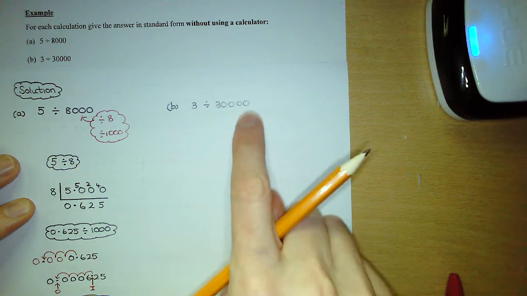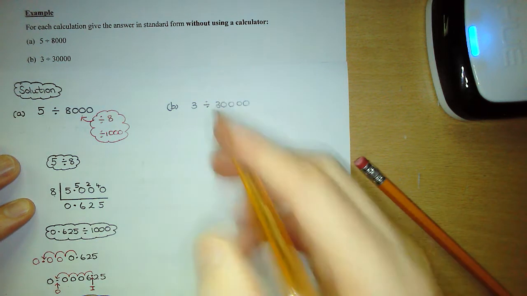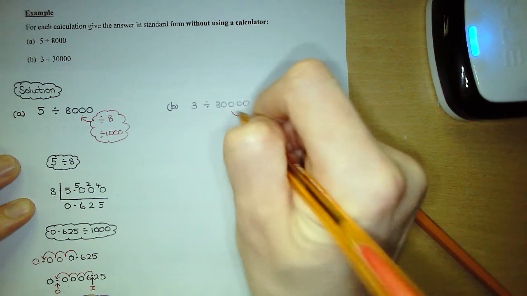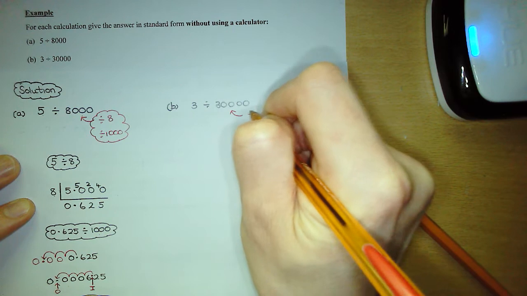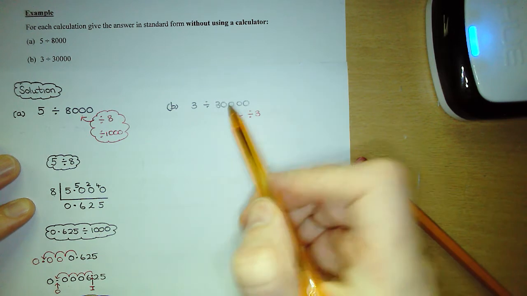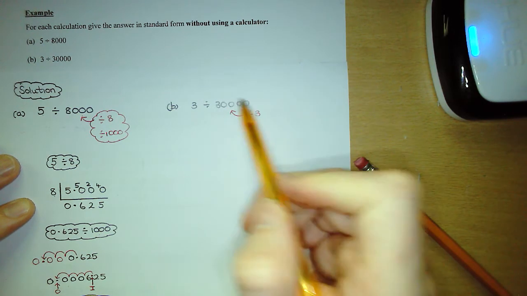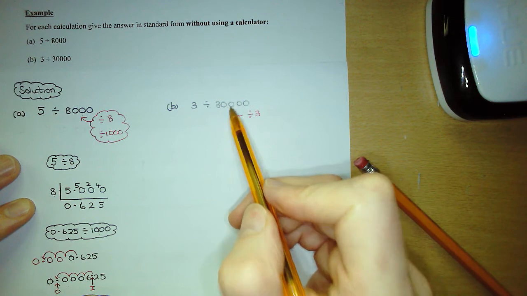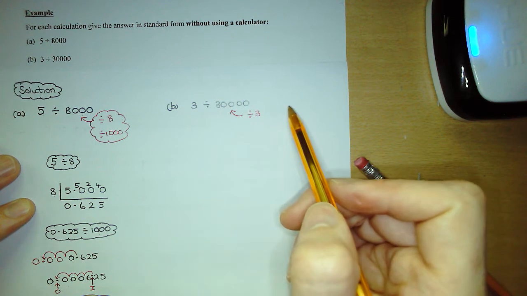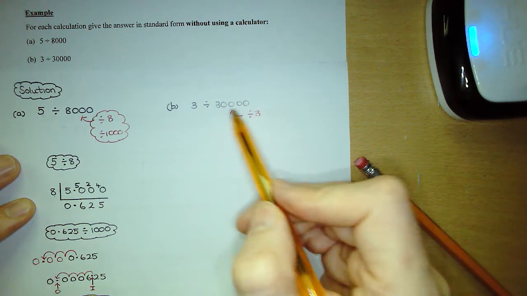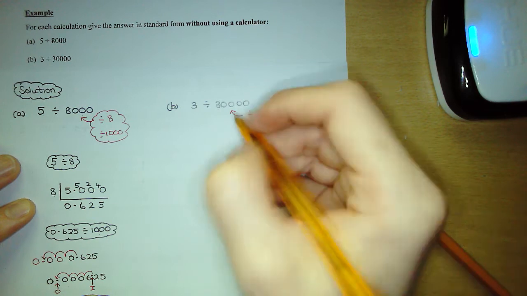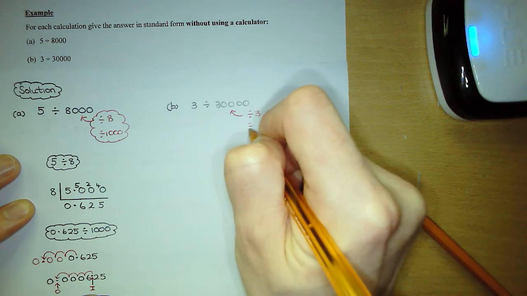We're dividing by 30,000. So that's the same as dividing by 3 first, and then dividing by 10,000, because 30,000 is the same as 3 multiplied by 10,000. So if you're dividing by 30,000, that's the same as dividing by 3 and then dividing by 10,000.